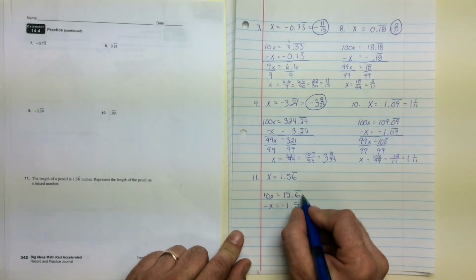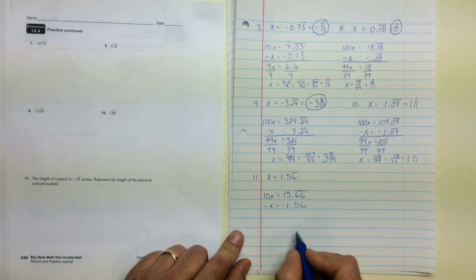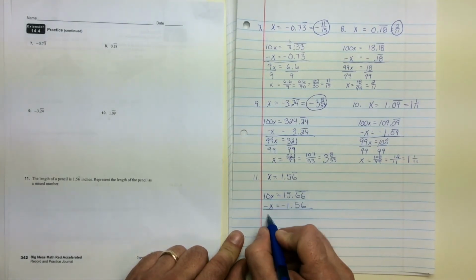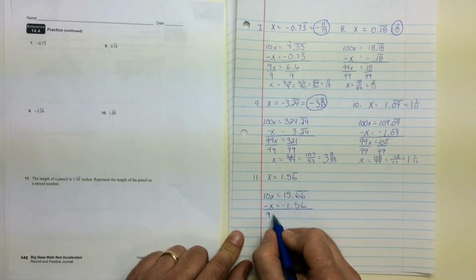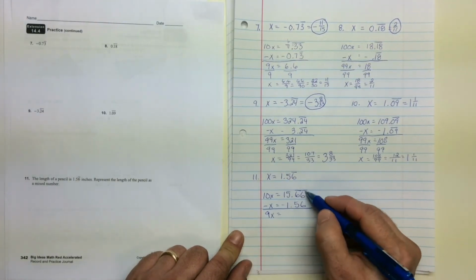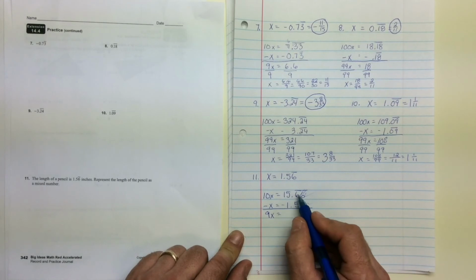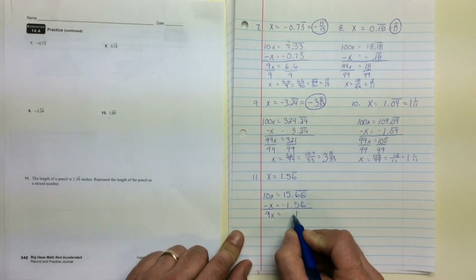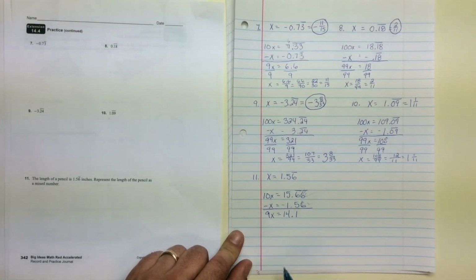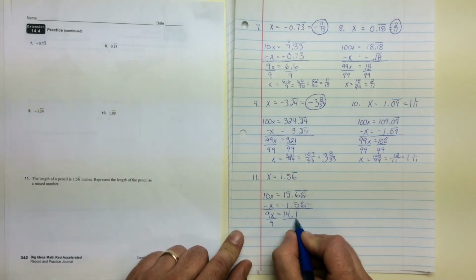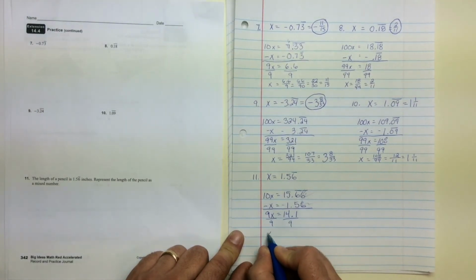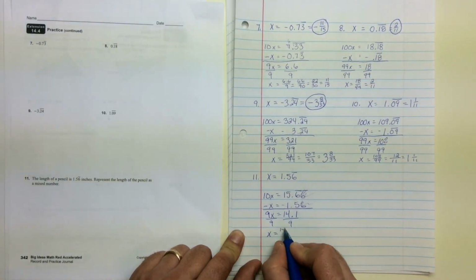I'm going to want to reveal another 6 here to make the subtraction a little easier. 9x equals, now this repeating 6 cancels, so I've got 14.1. Divide by 9, divide by 9, x equals 14.1 over 9.